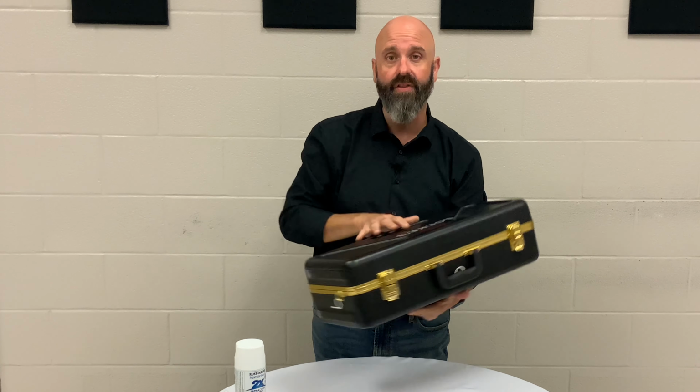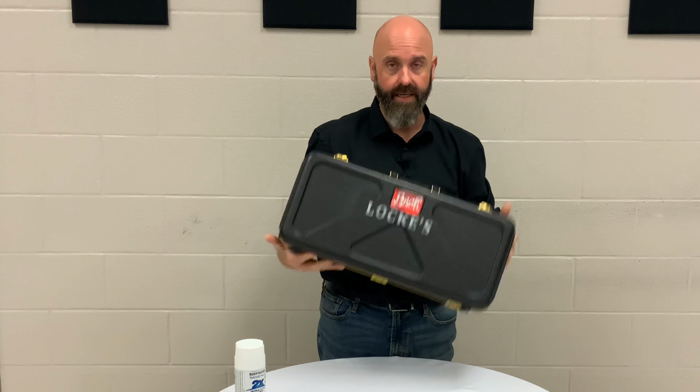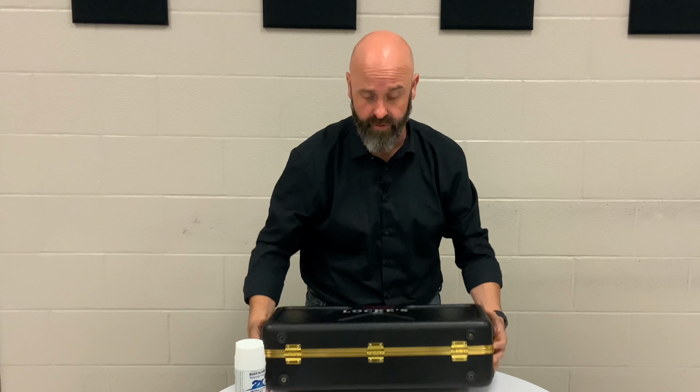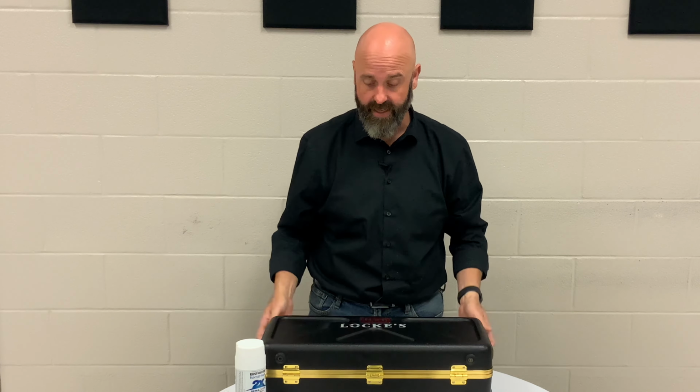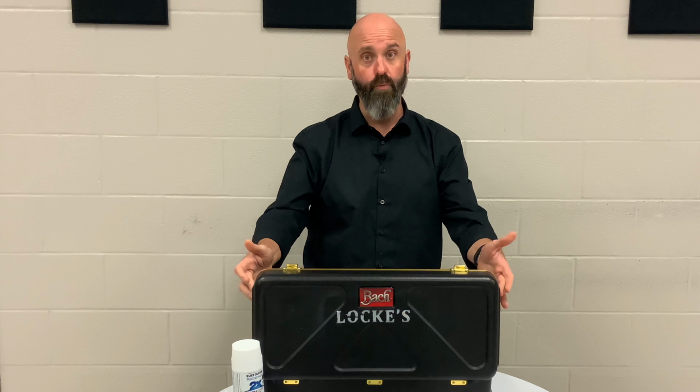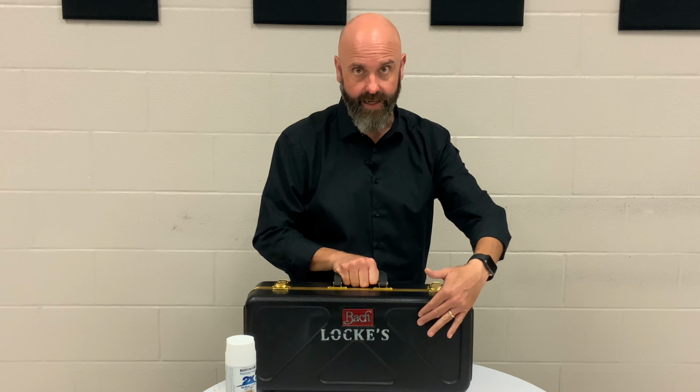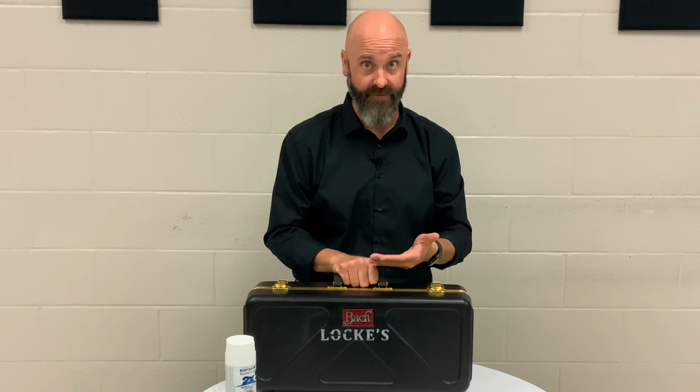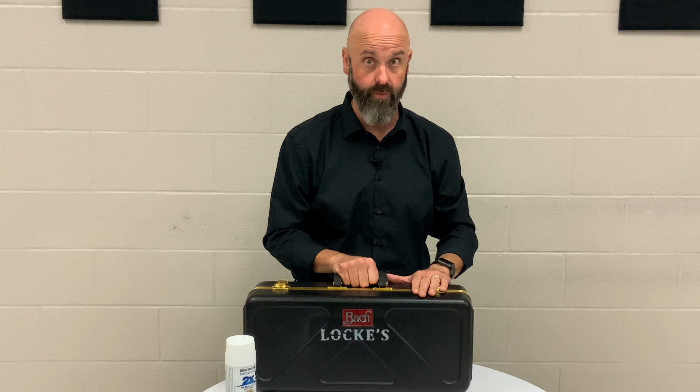The lid of the case is where I paint, and that way when it's on the floor in front of the student, they can see the school's name, and as they open it, it opens the lid like that. The reason for that is if you paint on the other side, you can't use that as a rule when you're teaching the kids how to set up the equipment. I also paint it so that when they're carrying the case, the school's name is emblazoned on the outside, again, so it's easily identifiable as coming from your program.